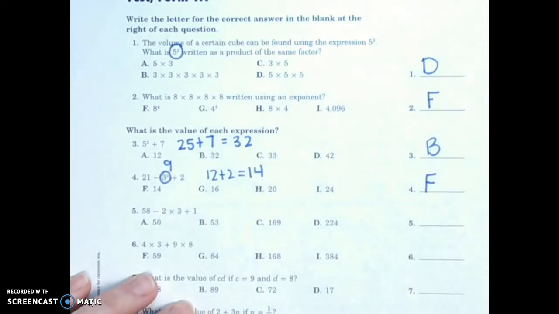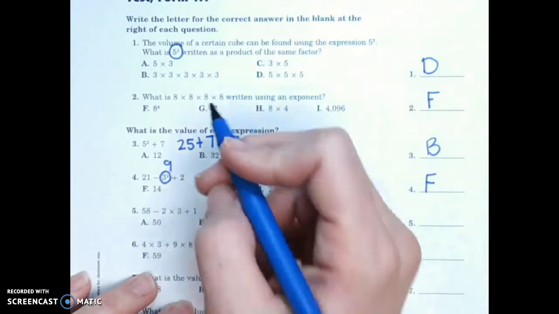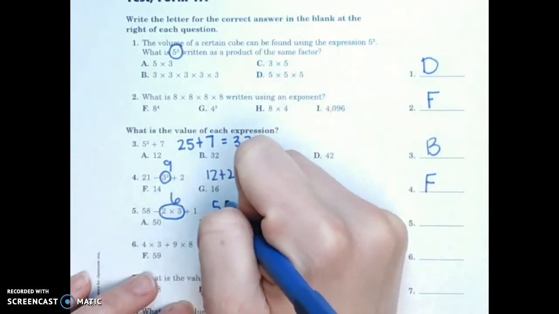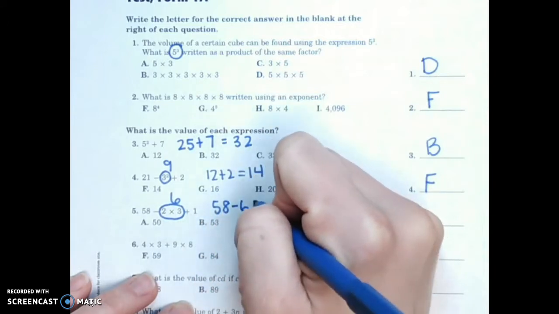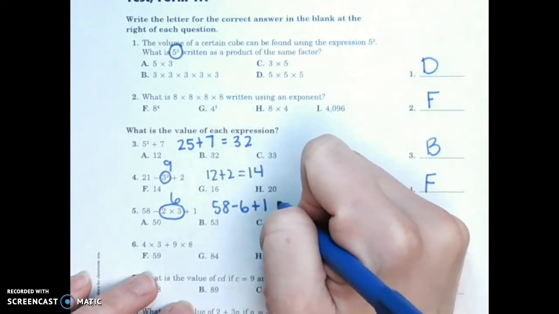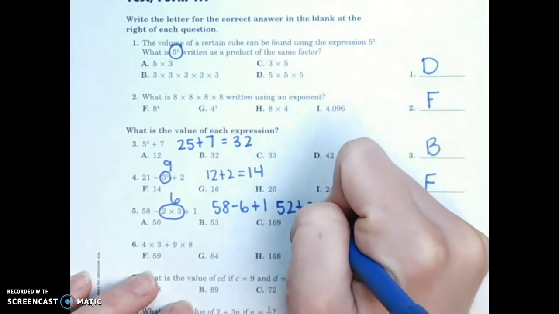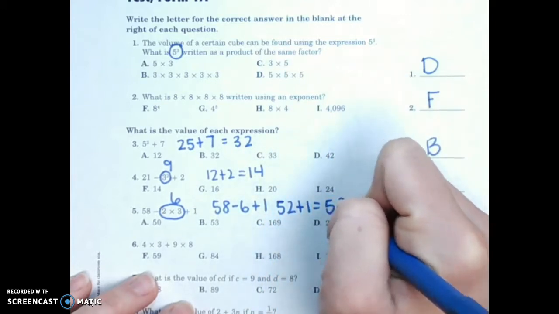Number 5, 58 minus 2 times 3 plus 1. 2 times 3 is 6. 58 minus 6 plus 1. We have 58 minus 6 is 52. And 52 plus 1 is 53. The letter was B.